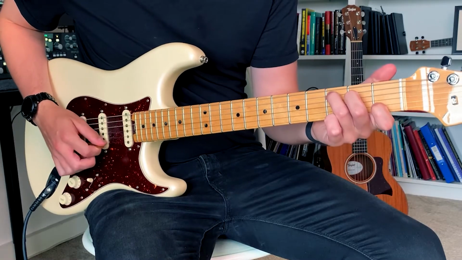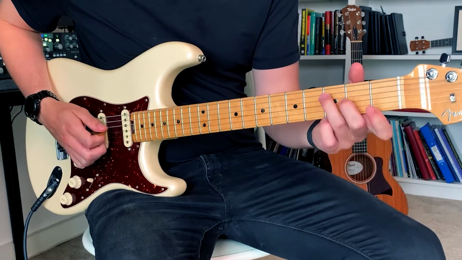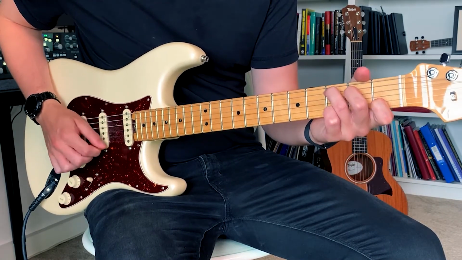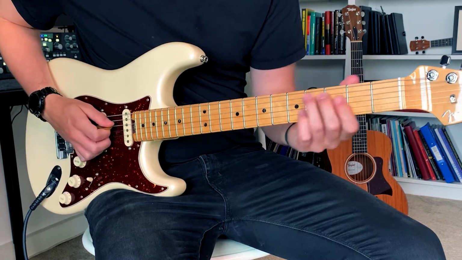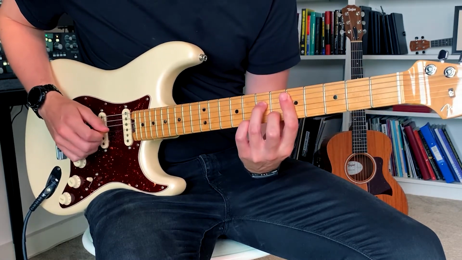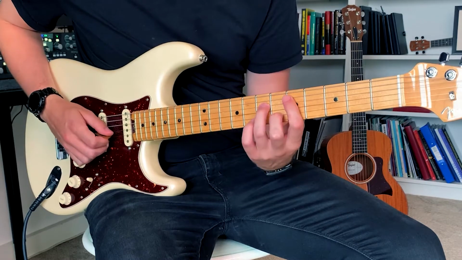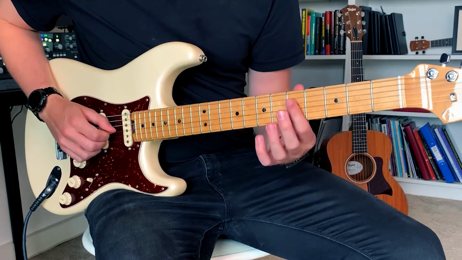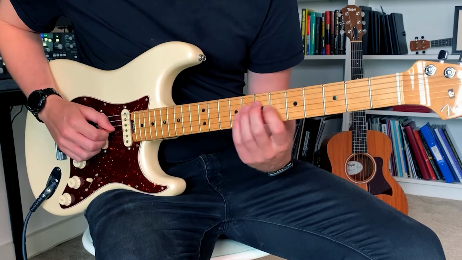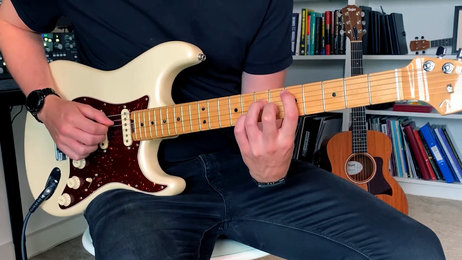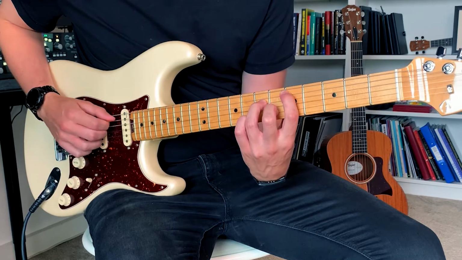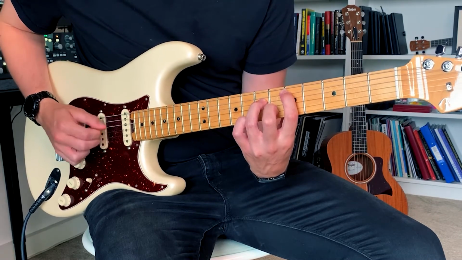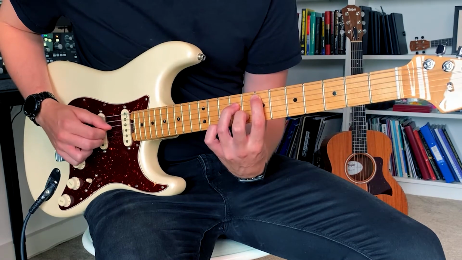So an example, if I take this C open chord, I can move to the D minor, and I can replace any of those notes with an open string. So instead of playing this string here, I could leave that open. E minor.